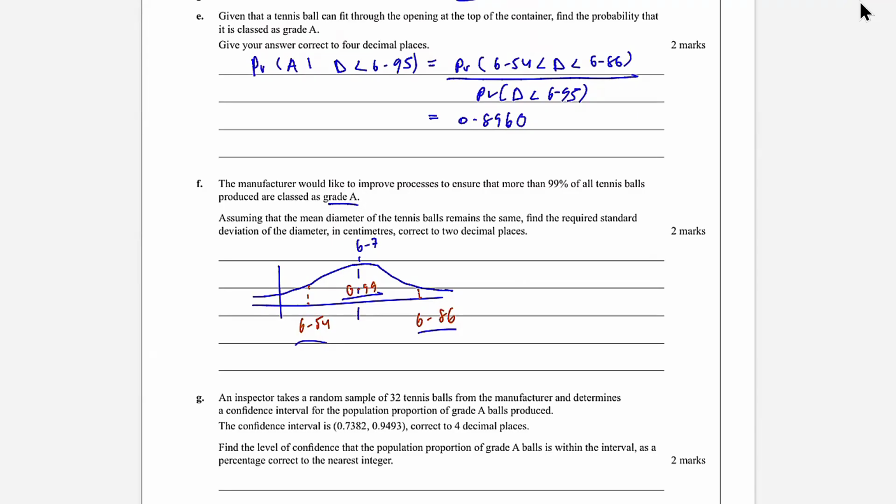So what we'll do is, the area of this and the area of this, they're equal. So say 2a plus 0.99 is going to be equal to 1. So you get your area to be 0.005. So you're going to use this in your inverse norm.